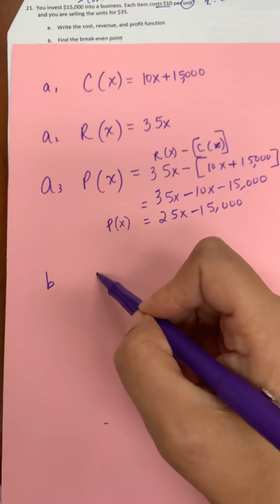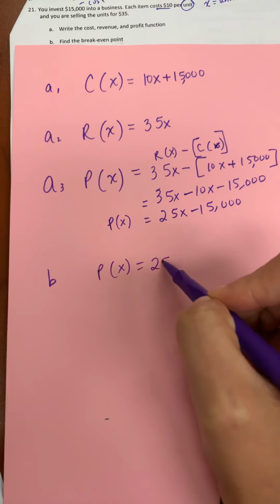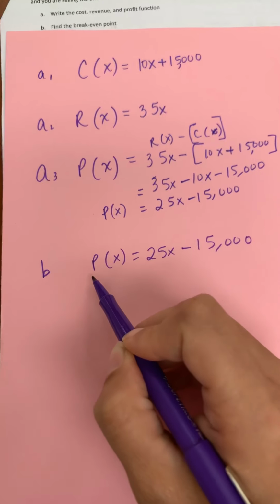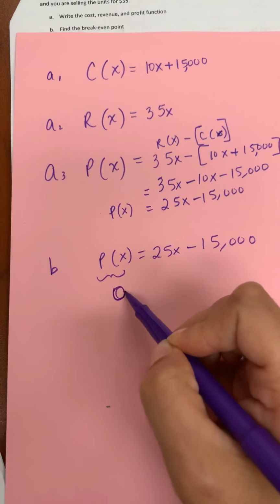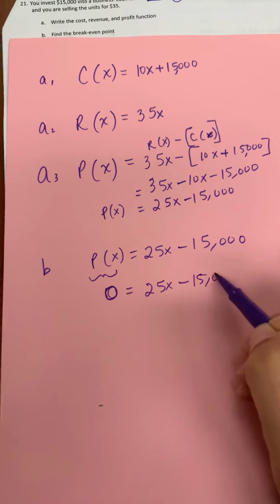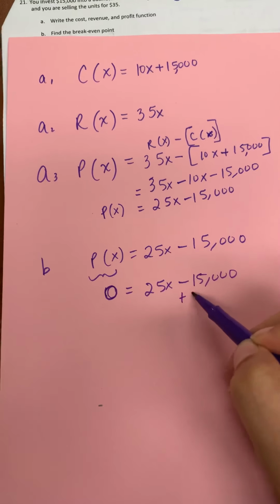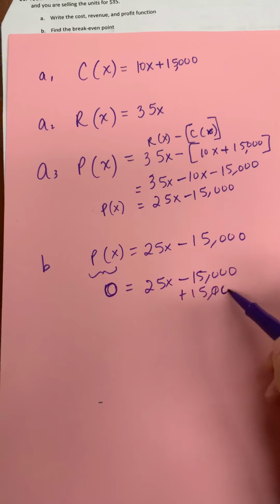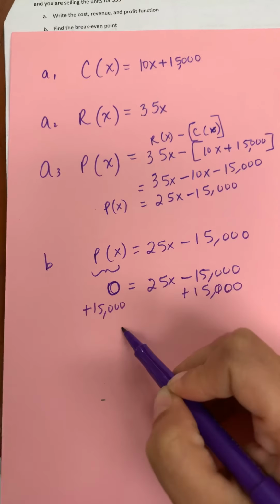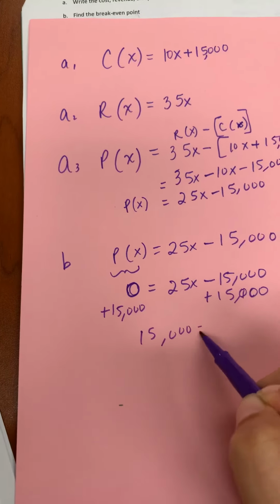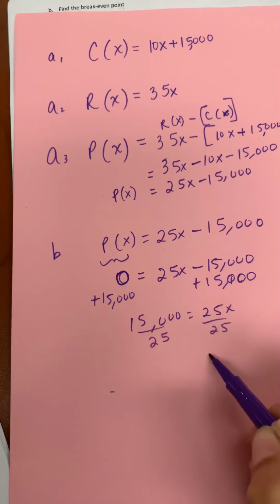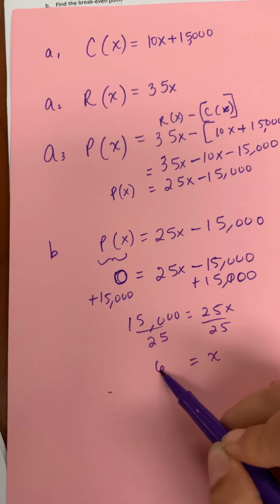So go back to your profit function, P of x equals 25x minus 15,000. And so this would essentially say that your output, or your profit, was nothing. And we are solving for x. Remember, x was just quantity of units. So then you would add 15,000 to both sides. So you would get 15,000 equals 25x. Divide both sides by 25. This is just solving an equation. And you end up with x equaling 600.